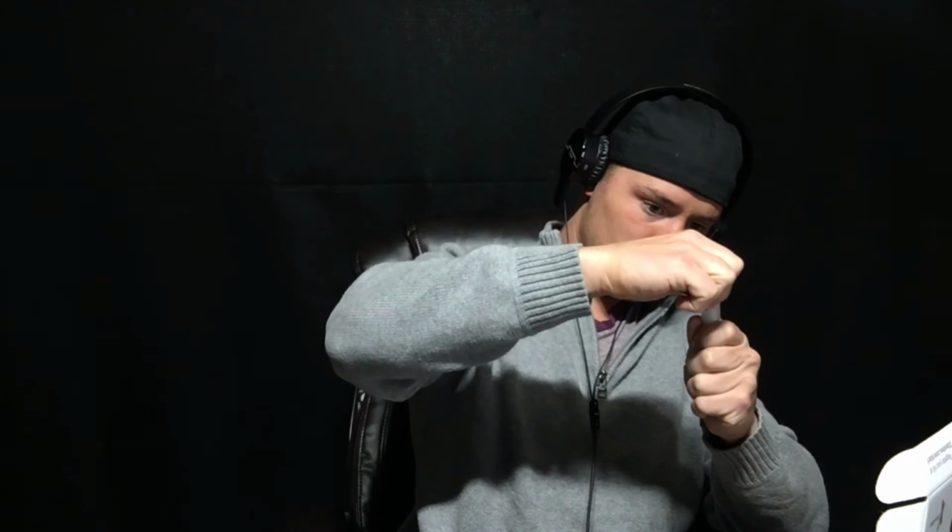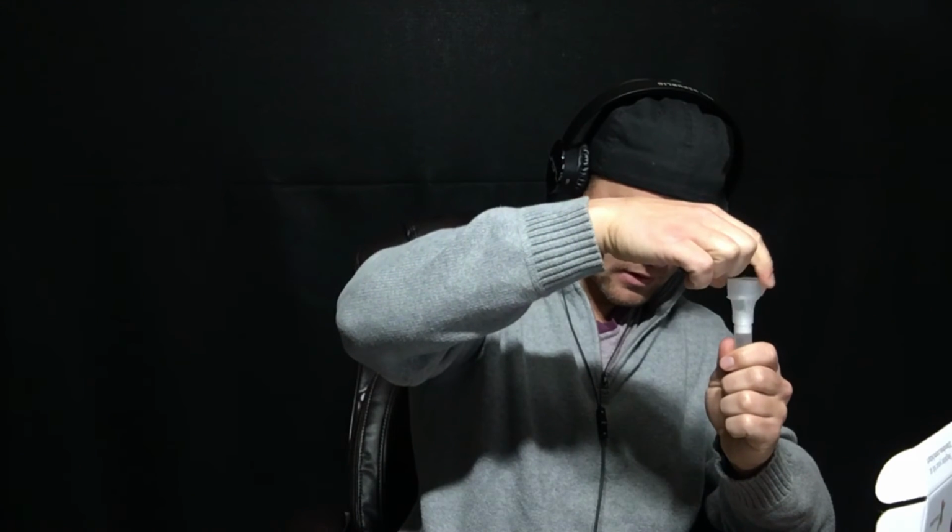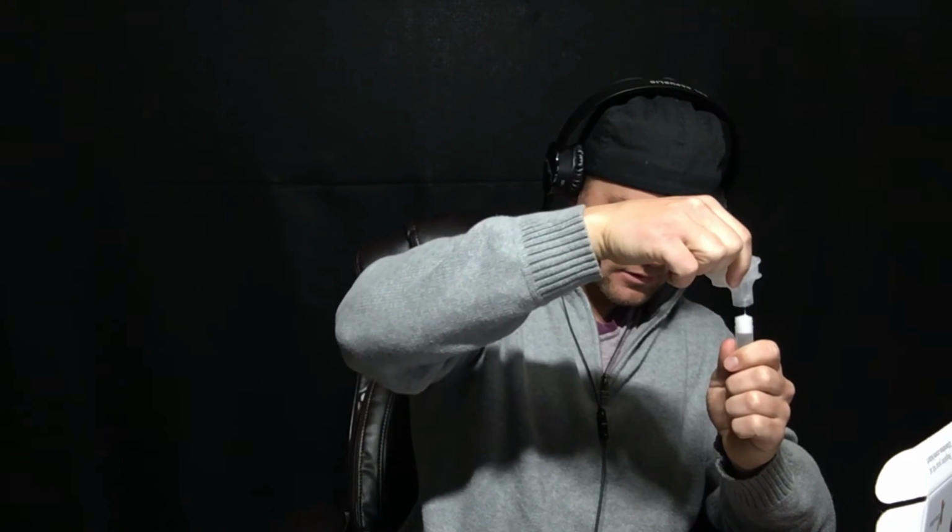So here's my little cap. Take this bad boy off. Get a bad feeling about this. It is right to the tip top of the line. Alright.